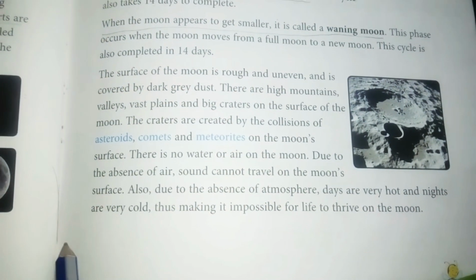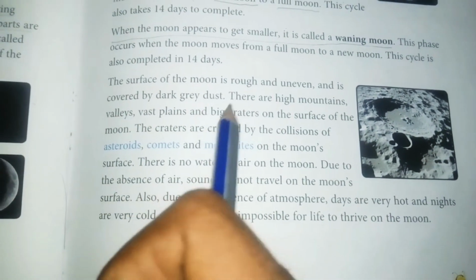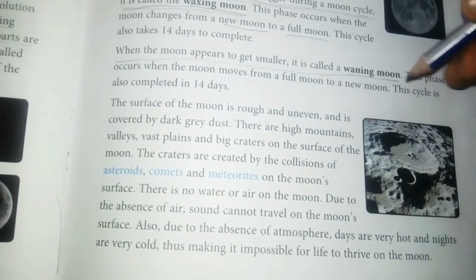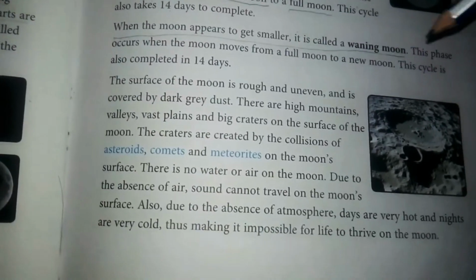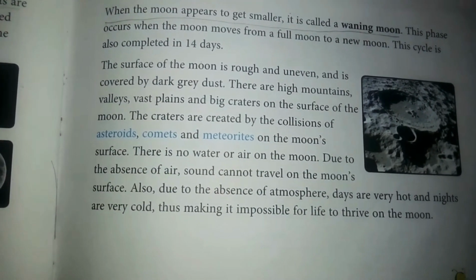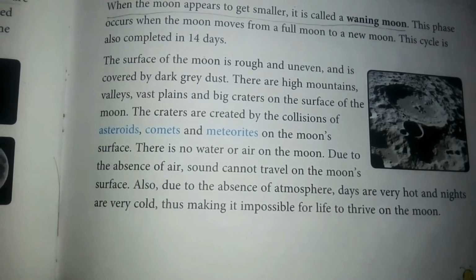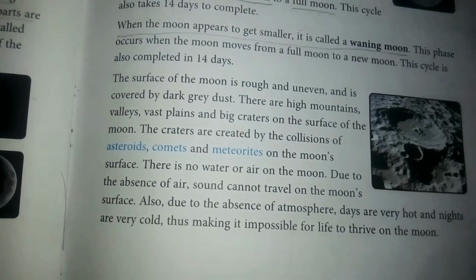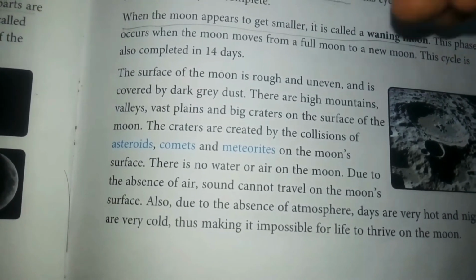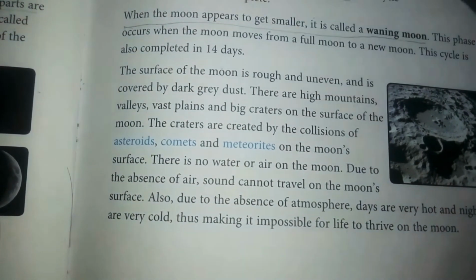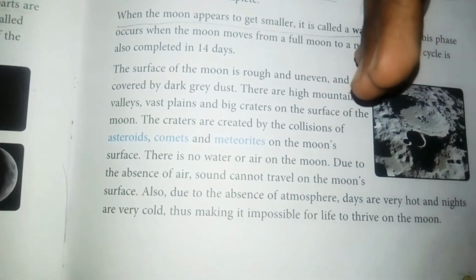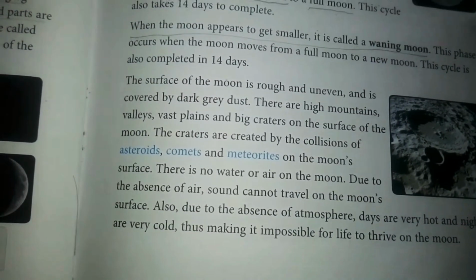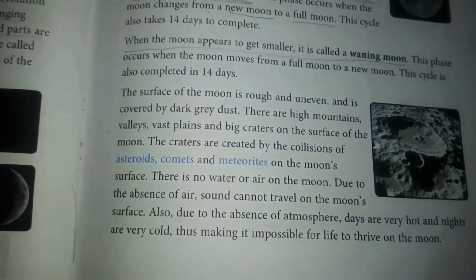Okay, when it strikes on the surface of the moon, as the moon is moving, when it hits, or we can say one object strikes violently against another. So when these meteorites, asteroids and comets strike on the surface of the moon, which is known as what? Collisions. Okay, that is the meaning of collision.